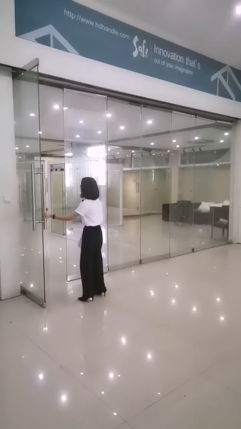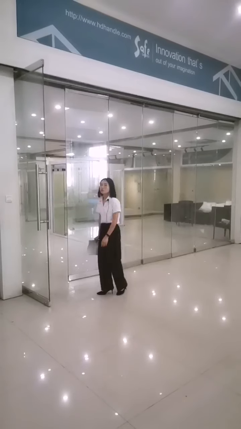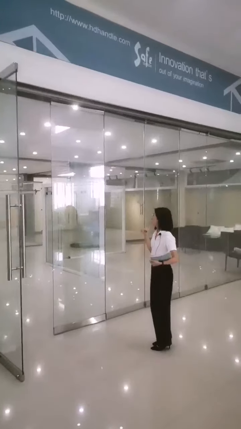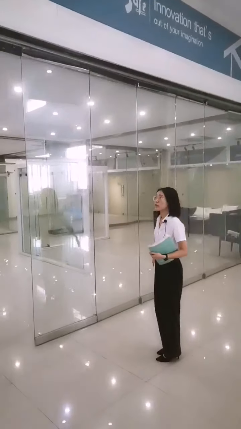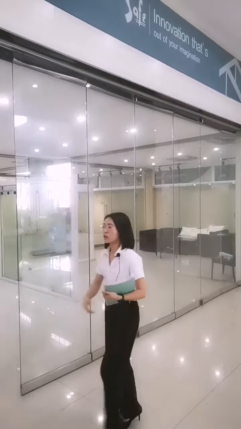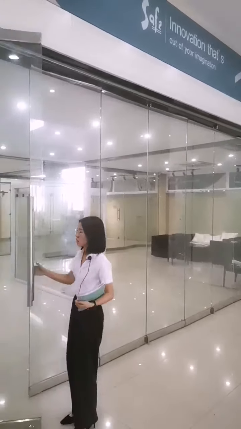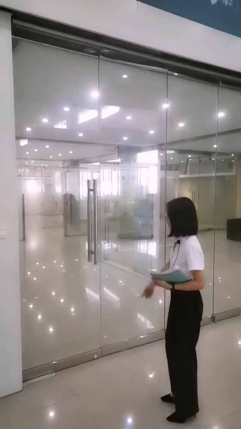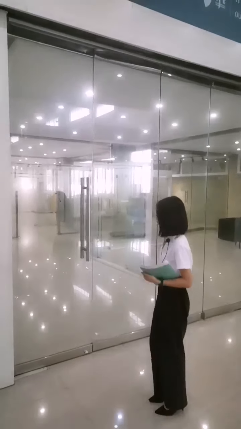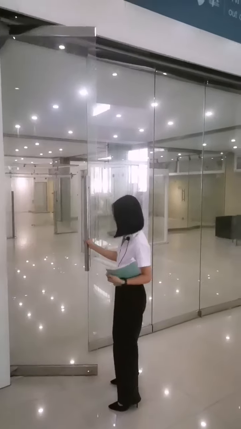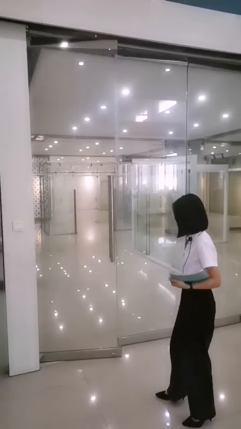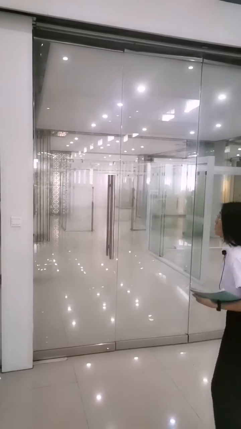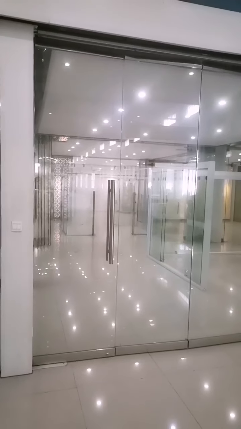So if you don't want to close the door, all kinds of the panels stuck in one side, so you can only open the swing door. It's also okay. The swing door can return back itself. Look, this is the type of opening.